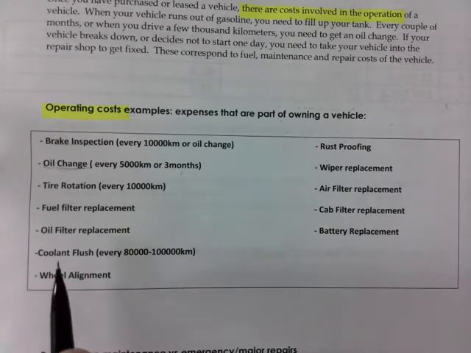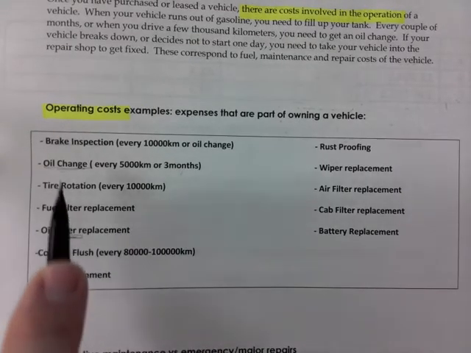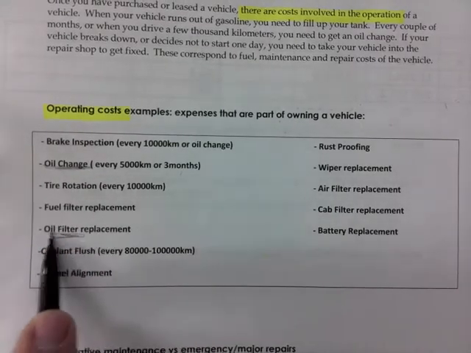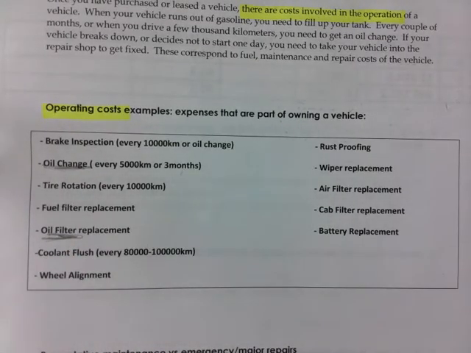You need to replace the oil filter every time you make an oil change, by the way. If you do it yourself, you need to change them at the same time. I change my own oil. It doesn't take much. YouTube it. It saves you money. Get the oil when it's on sale at Canadian Tire, 40% off. Get a good brand, and away you go, right?